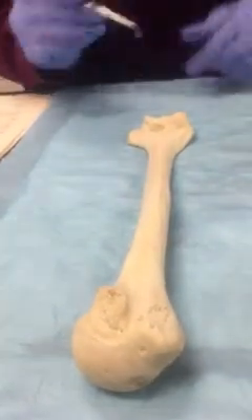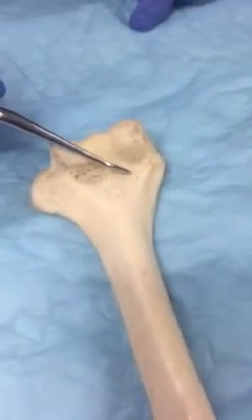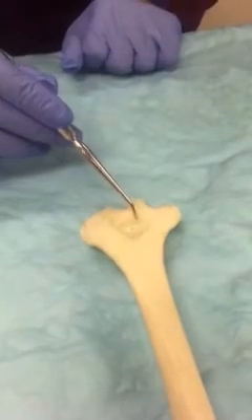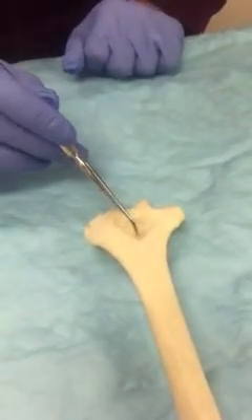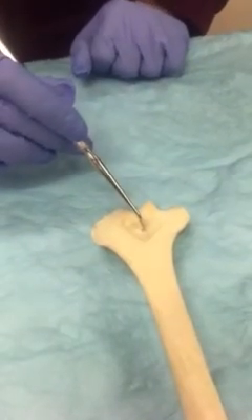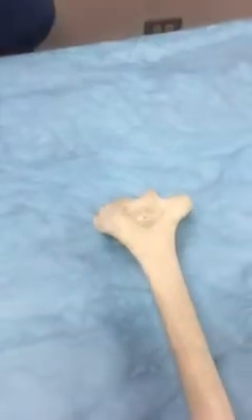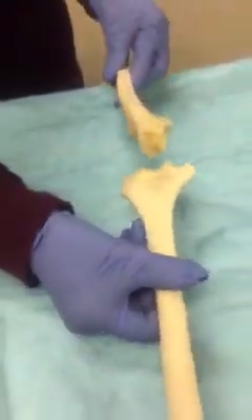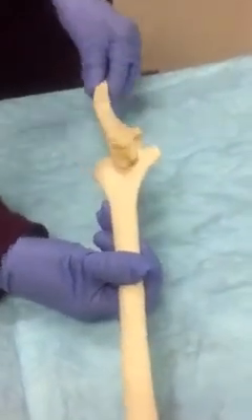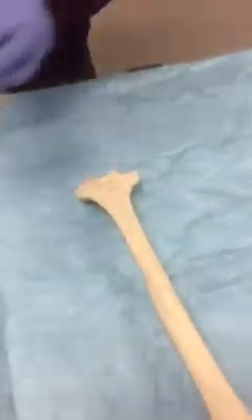And near the lateral epicondyle, this shallow fossa is the radial fossa. And this is the anterior side. Now we change it to the posterior side. On the posterior side, this deep fossa, see, is a lot deeper in comparison to the coronoid fossa. This is the olecranon fossa. In the olecranon fossa, the trochlear notch of the ulna will articulate and form the elbow joint.